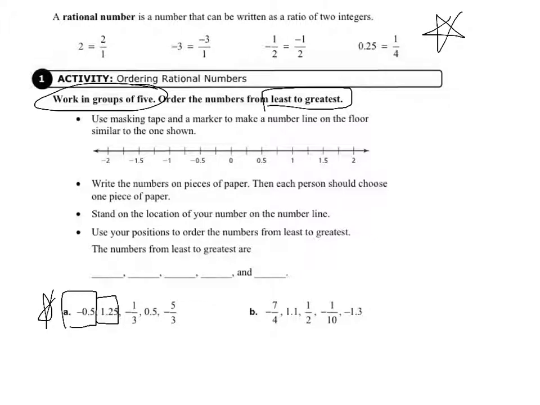1.25 is already in decimal form. And 0.5 is already in decimal form. So we can go ahead and put those on our number line. So 0.5 is right here. 1.25 is halfway between 1 and 1.5. And negative 0.5 is right here. And we need to label 1.25 so that we can see it. So those 3 are already taken care of.